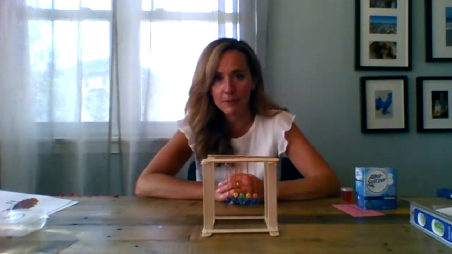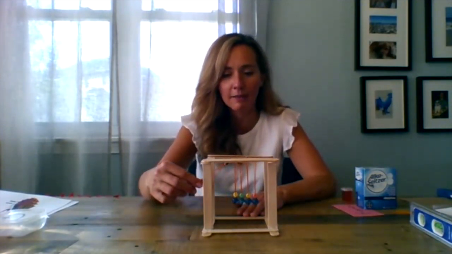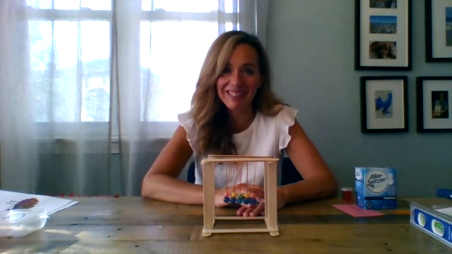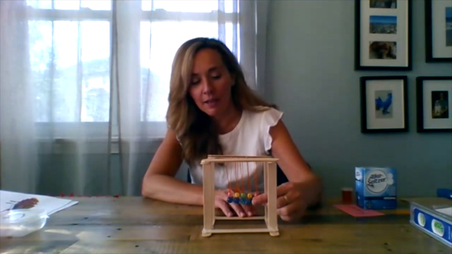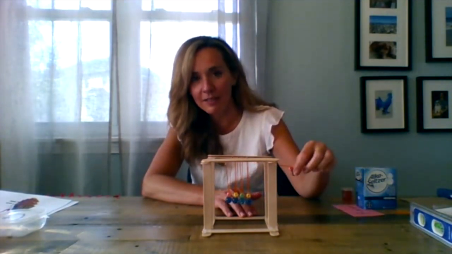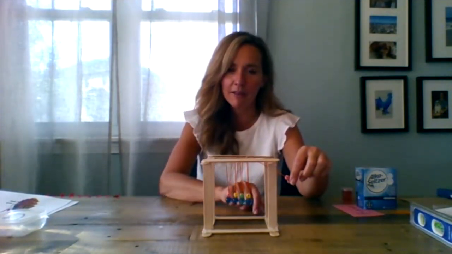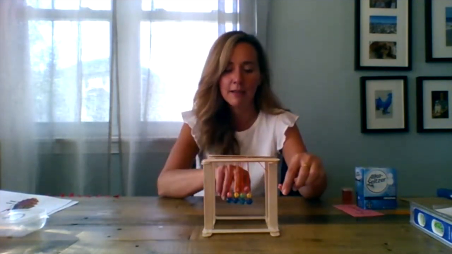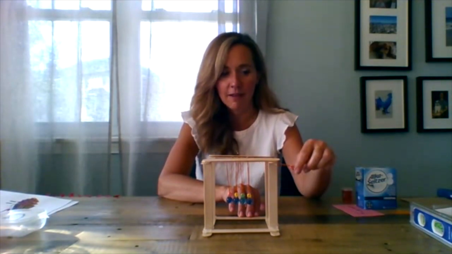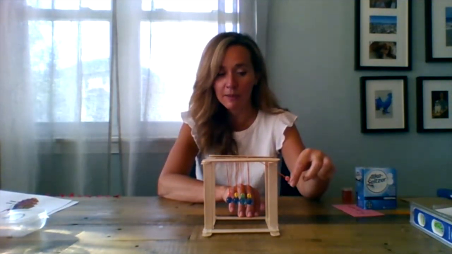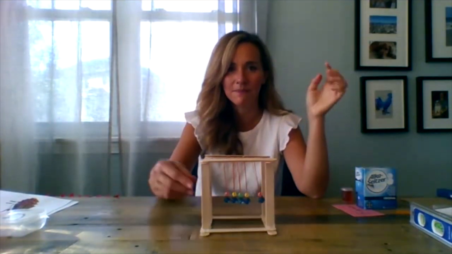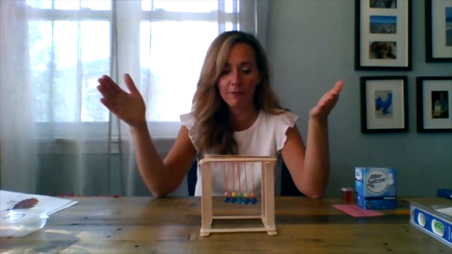So I have 5 marbles, and if I pull one back and let go, what do you think is going to happen? There was a loud click. And if you could see, the marble on this end went this way, but the 3 here and the one that did the clink remained there. And then when this one swung back, the end one went this way, pushing the ball away from the groove.